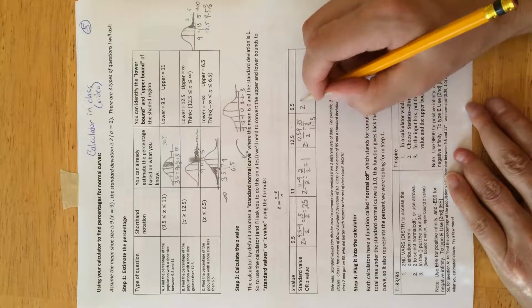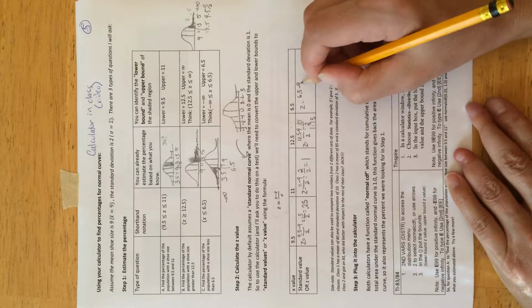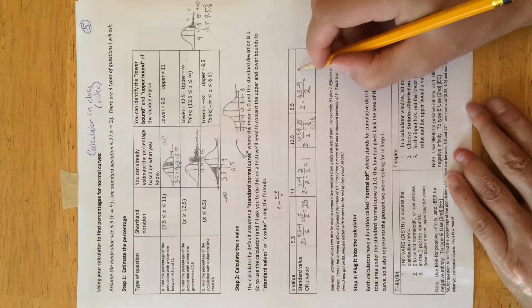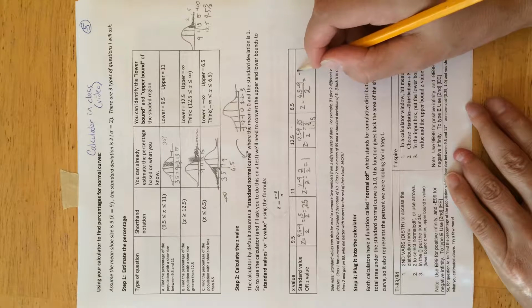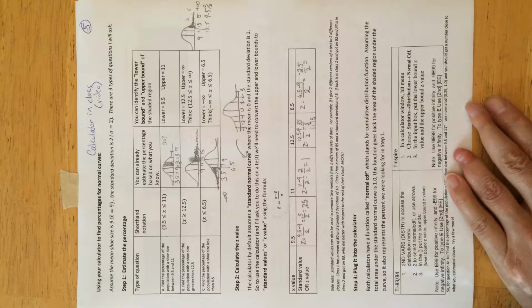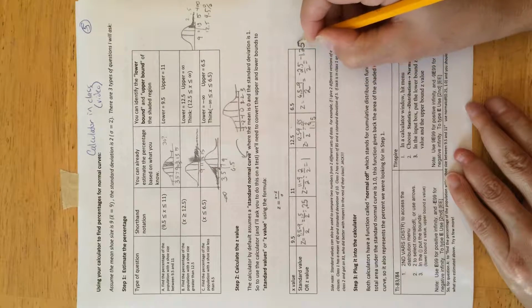And finally, the z-value for 6.5 is equal to 6.5 minus 9 divided by handy dandy 2, which happens to be our standard deviation here. So this ends up being negative 2.5 over 2, which divided by 2 is negative 1.25. I probably should have done that in my head.